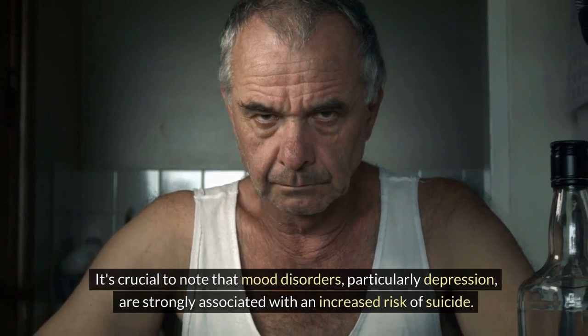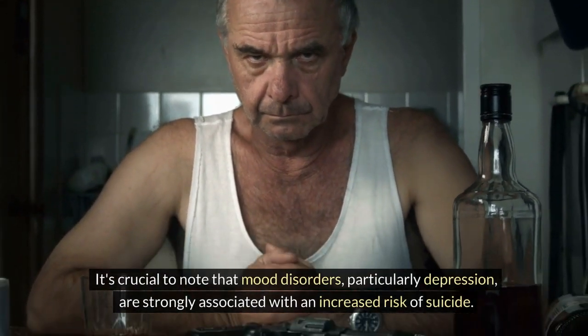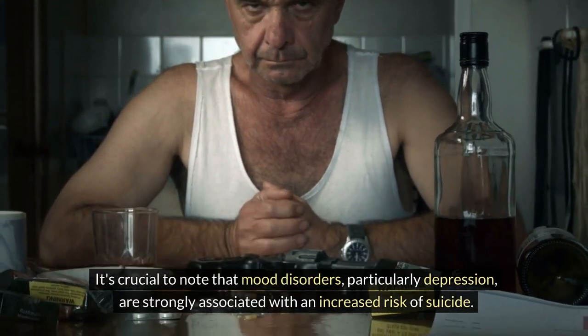It's crucial to note that mood disorders, particularly depression, are strongly associated with an increased risk of suicide. Understanding and addressing these disorders is vital not only for improving mental well-being, but also for preventing serious consequences.